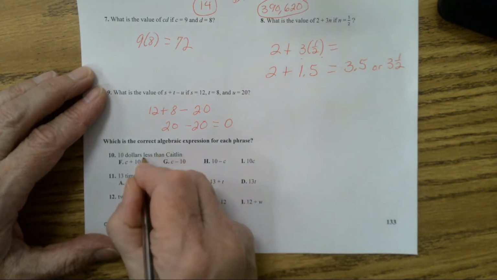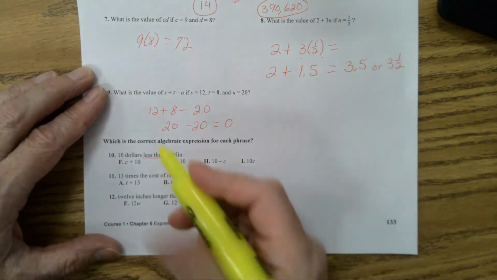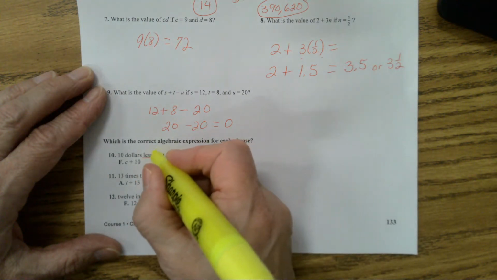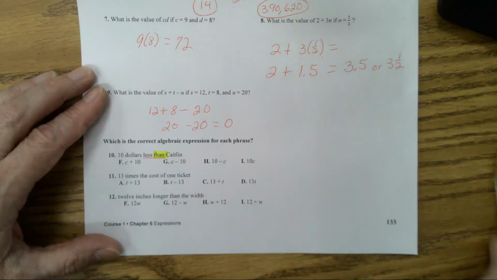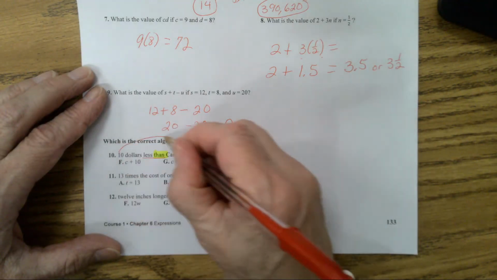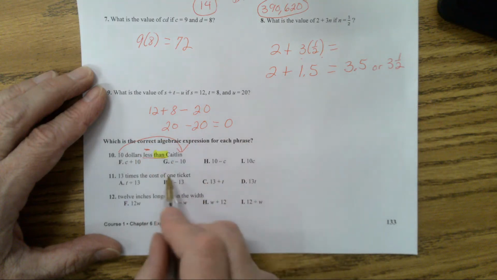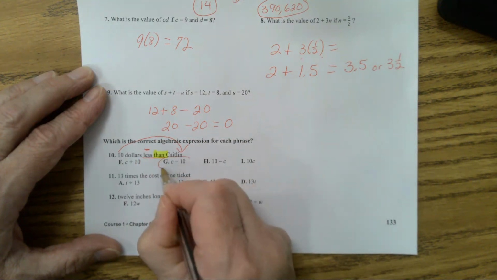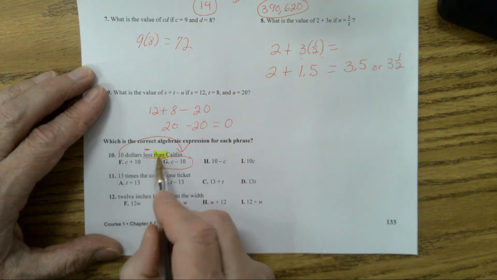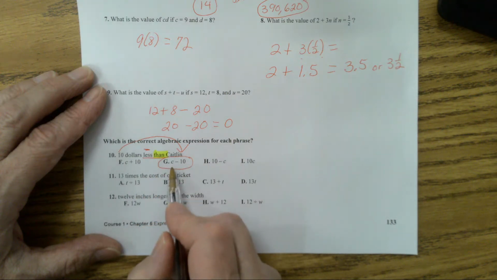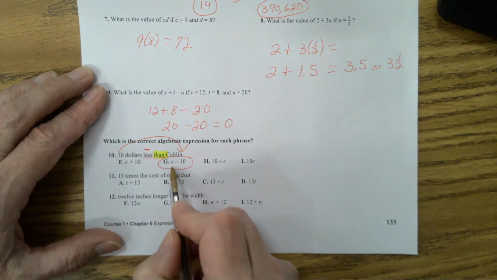$10 less than, and look, it's got the than word in it. Remember, what do you do when you see the than word? Whatever in front goes behind. Less than means to subtract, and it's going to be this one, C minus 10. $10 less than, Caitlin, is this one. Any questions on why that one's correct?